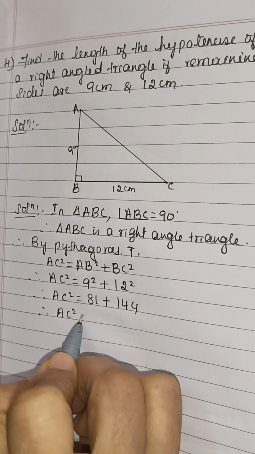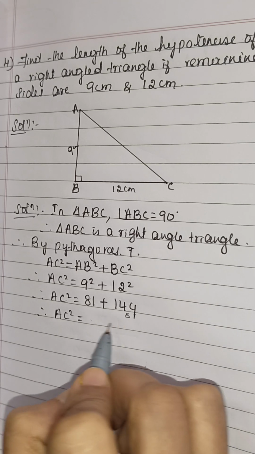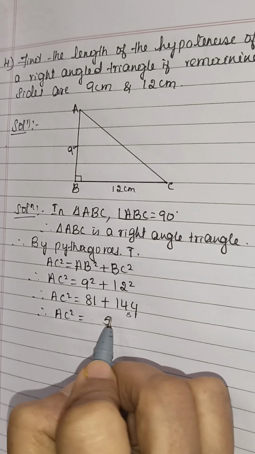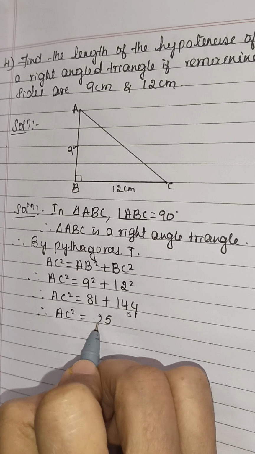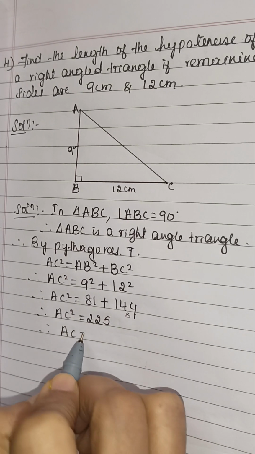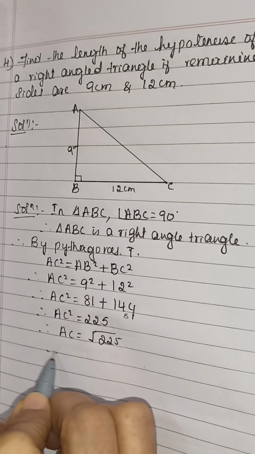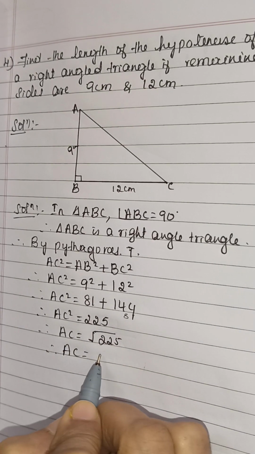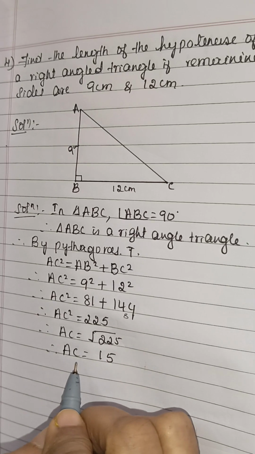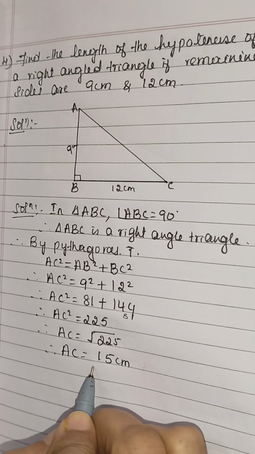AC square is 225. Therefore, AC is 15, since 15 15s are 225. So AC is 15 centimeter.